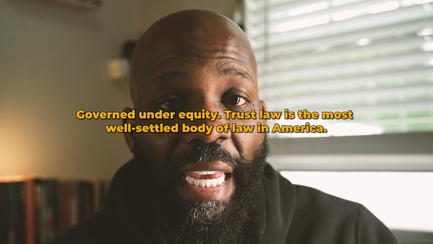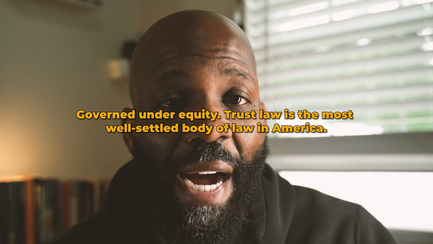Firstly, trusts are governed under laws of equity. It's the most well-settled body of law in America, unlike corporations, which are governed under statute, forever changing according to political agendas, right? So you get someone in office, things change. You get a new mayor, governor, senator, congressperson, things change. Your business is going to be affected by that change, but it's not like that with a trust.